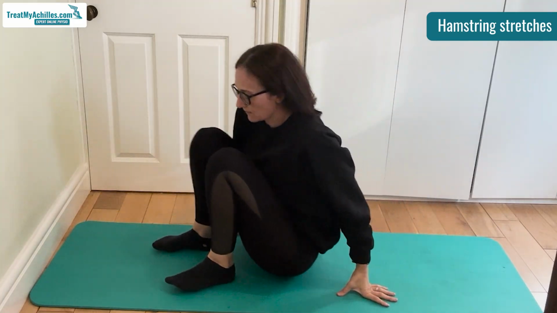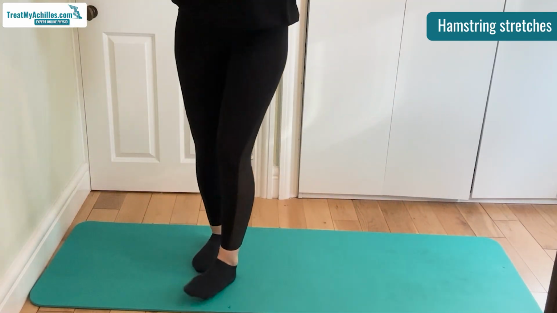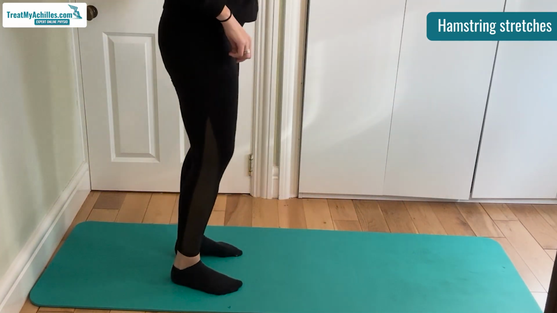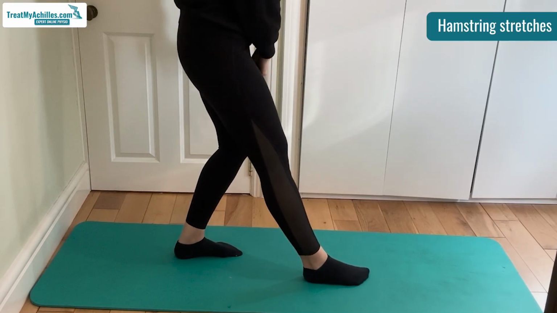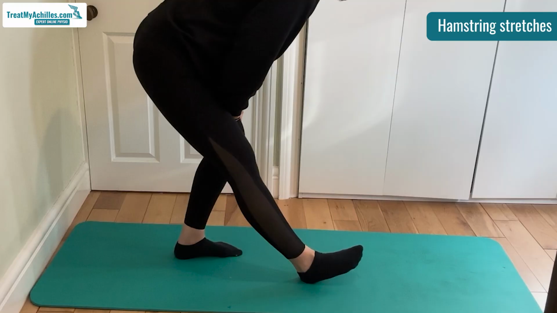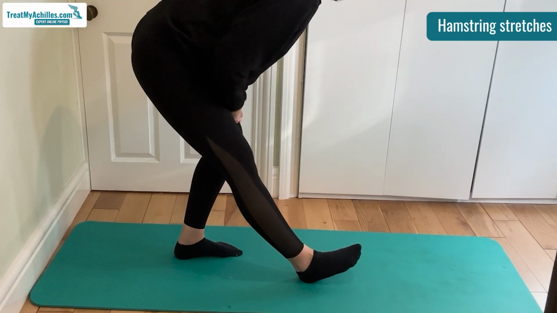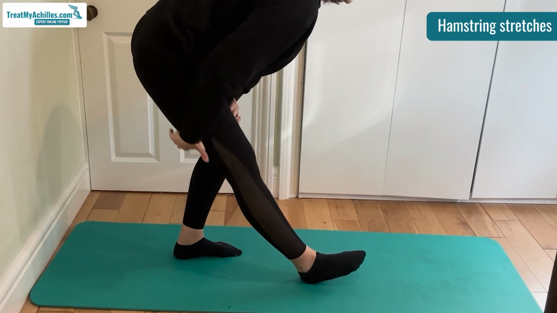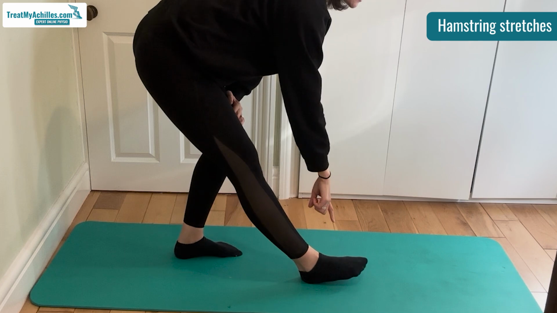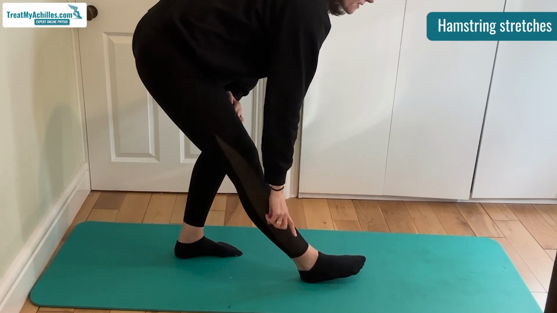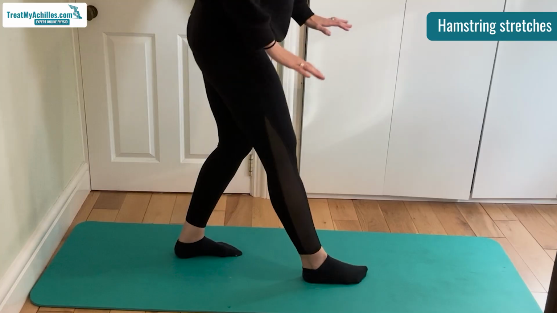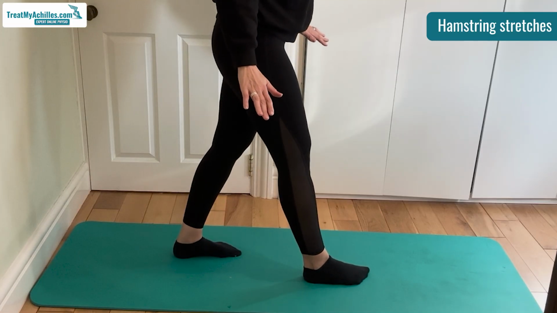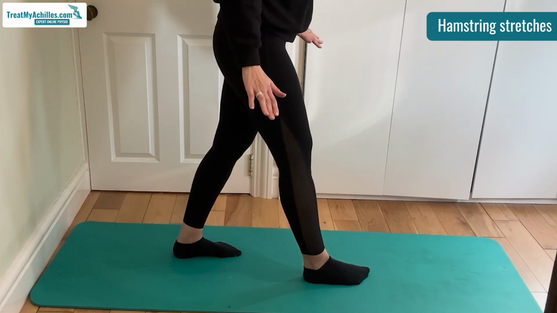An alternative in standing, particularly if they're about to play sports and activities, is to put one leg in front, that leg is straight, the back leg is bent, and you lean backwards and you can feel that pull down the back here. Again, the foot can be relaxed. Sometimes this can be uncomfortable because you're putting a bit of pressure on the heel. If that's the case, that's not an option for your child at this moment.